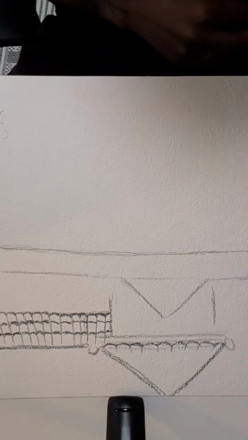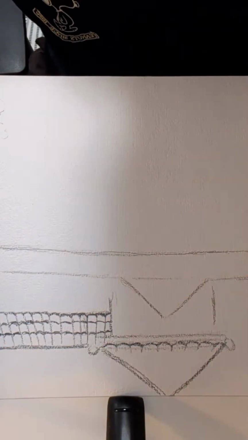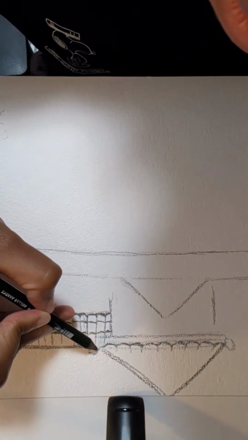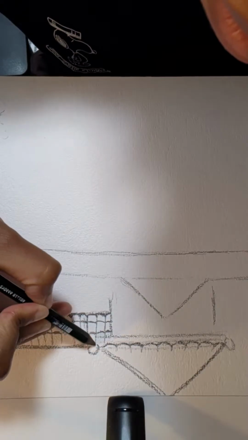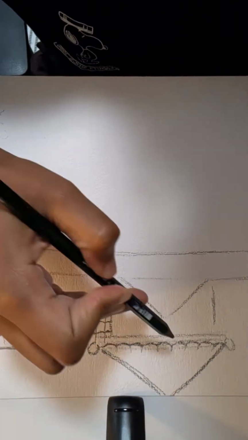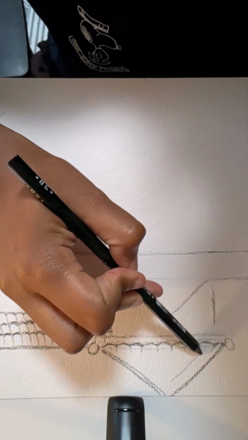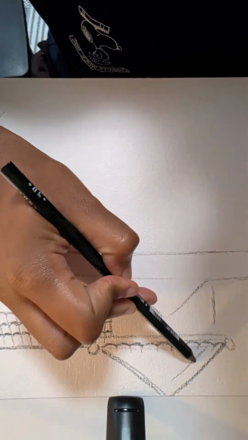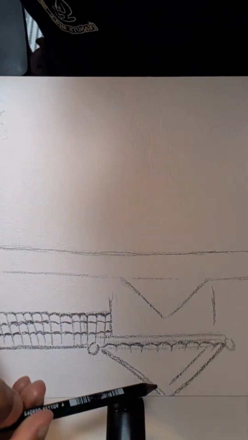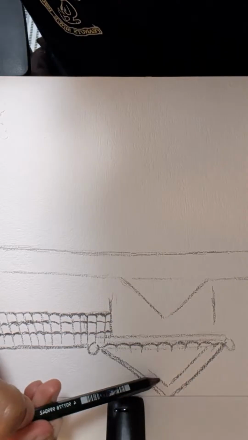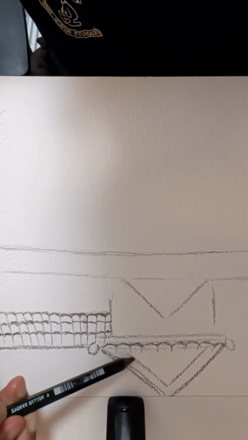I think I'm going to try and use the one I just found. But I'm going to color all of this in with acrylic paint later. I just need some sort of a baseline, you know?